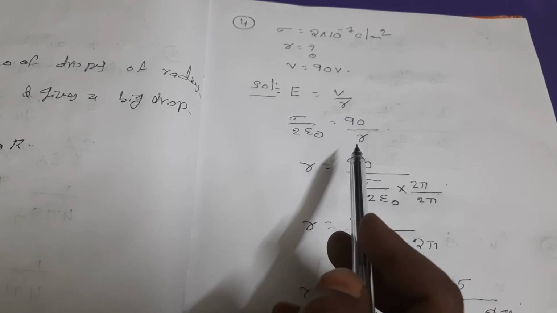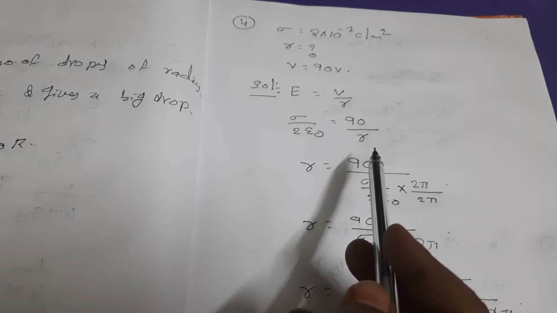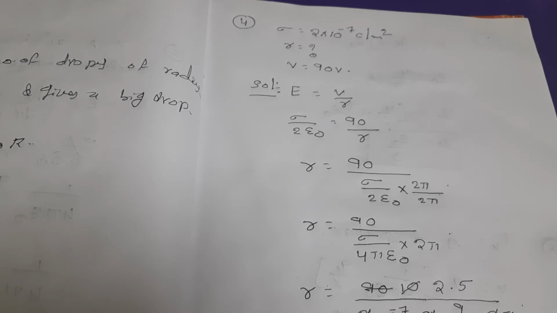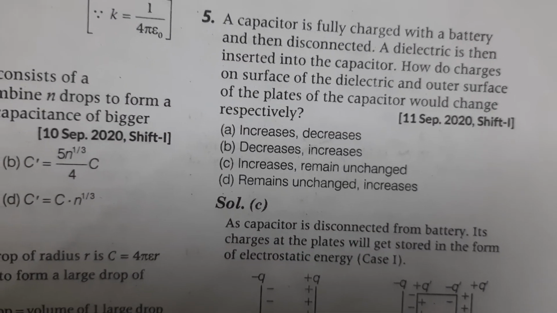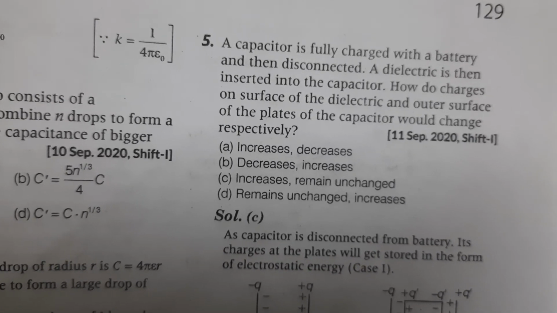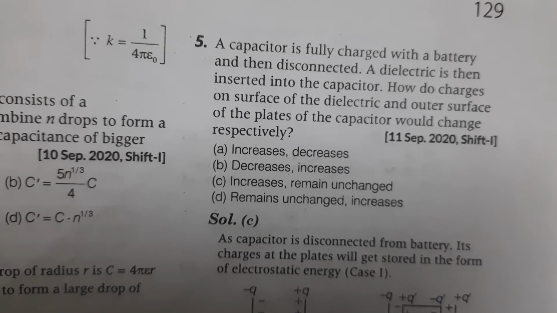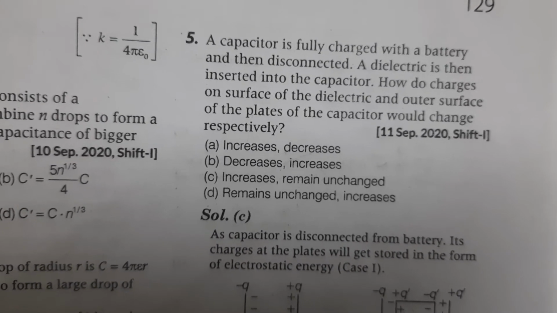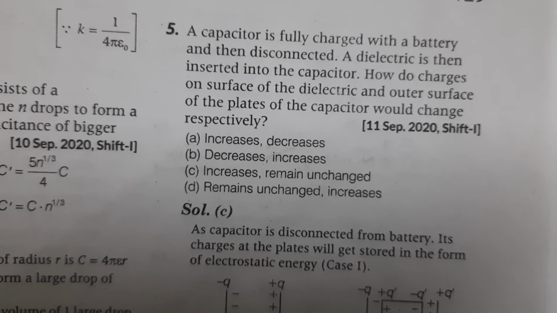So in electric charges and fields, these applications are there, that when you learn intensity and potential by heart, these are very useful for both the chapters. Then come to our fifth question here. What they have given in this, see, a capacitor is fully charged with a battery and then disconnected. A dielectric is then inserted into the capacitor. How do charges on the surface of the dielectric and the outer surface of the plates of the capacitor change respectively? It's a concept question only. It will take only 1 second if you know that.